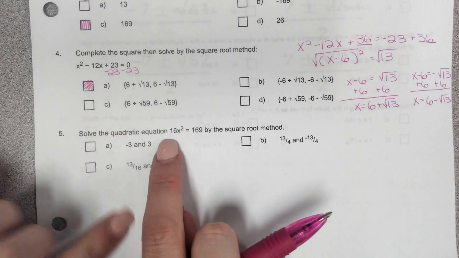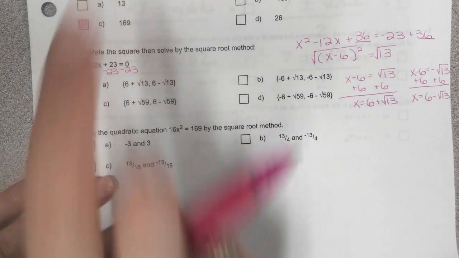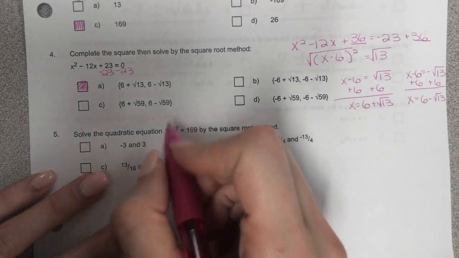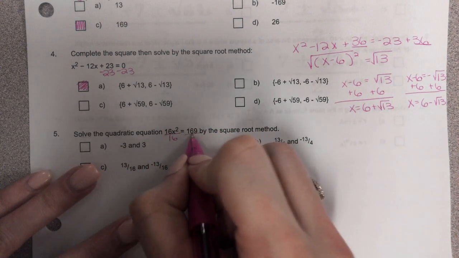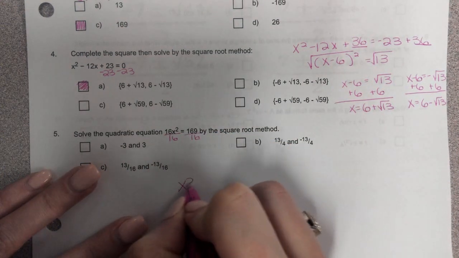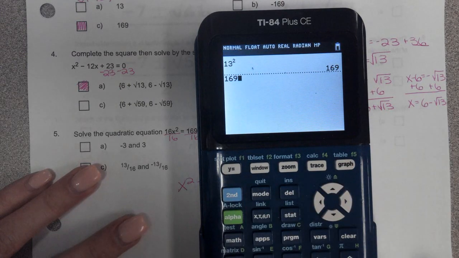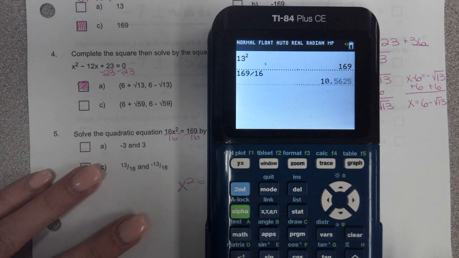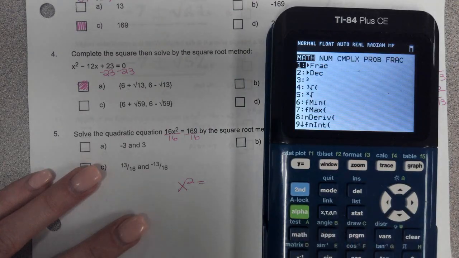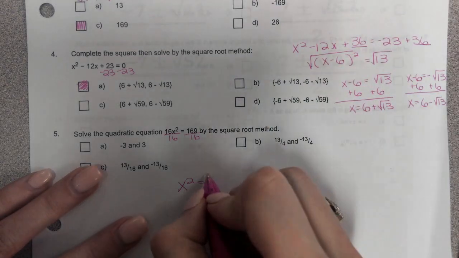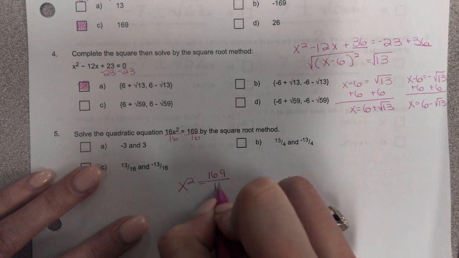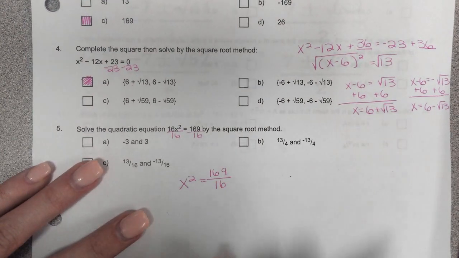All right, solve the quadratic equation by the square root method. So just like we did up on number 1, first you get rid of the 16, so divide by 16, divide by 16. So x squared equals 169 divided by 16. So we're going to leave it 169 over 16 because it was a nasty decimal.